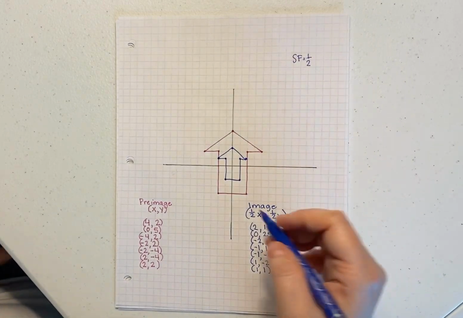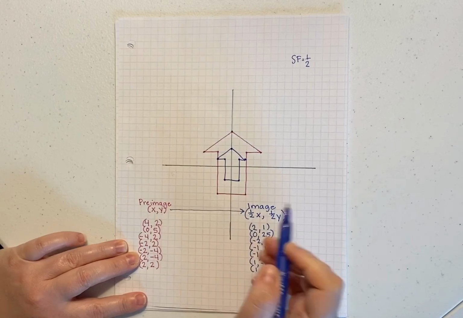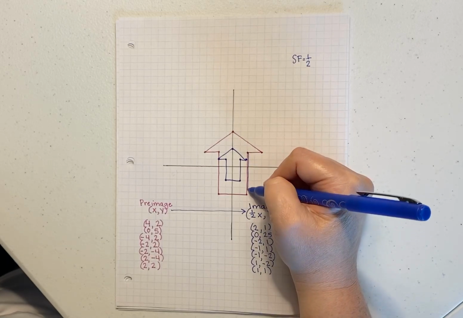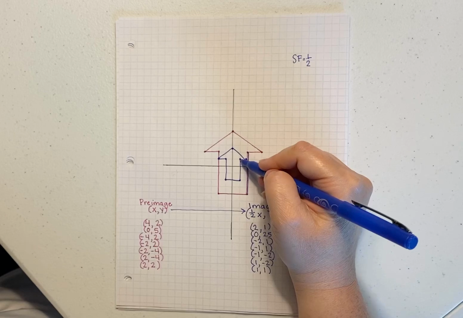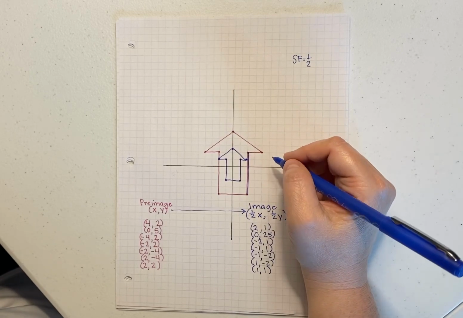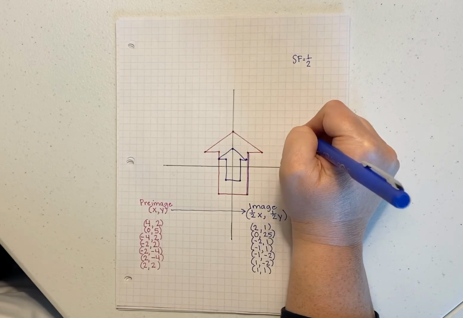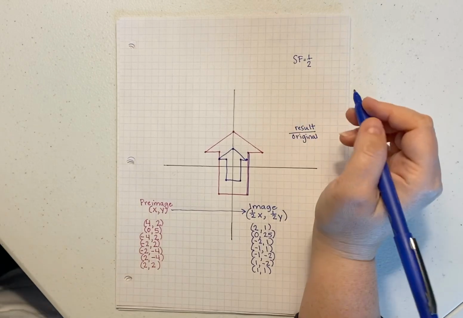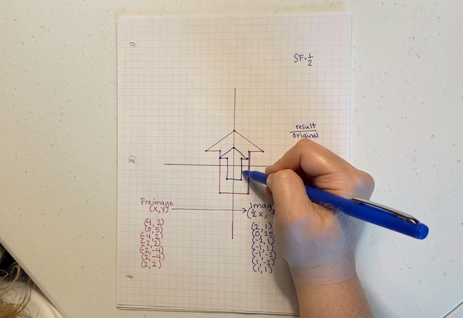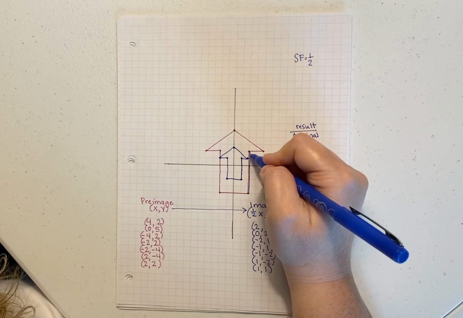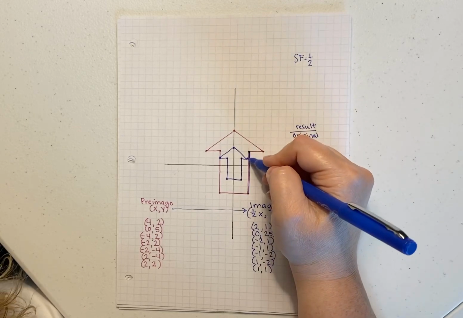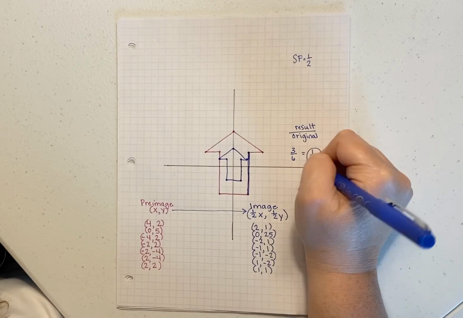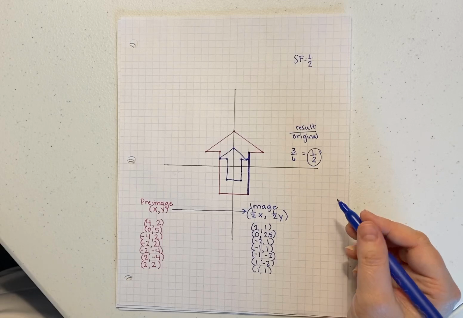Okay, so notice that my rule was take both of the x and y values and multiply them by half. And if we look at the corresponding lengths of the sides here and here, we will have a relationship of 1/2. So remember, we take the result divided by the original, right? The result had a length of 3, and the original was 1, 2, 3, 4, 5, 6, which is 6. 3 over 6 equals 1/2. So that shows that our scale factor was 1/2 to begin with.